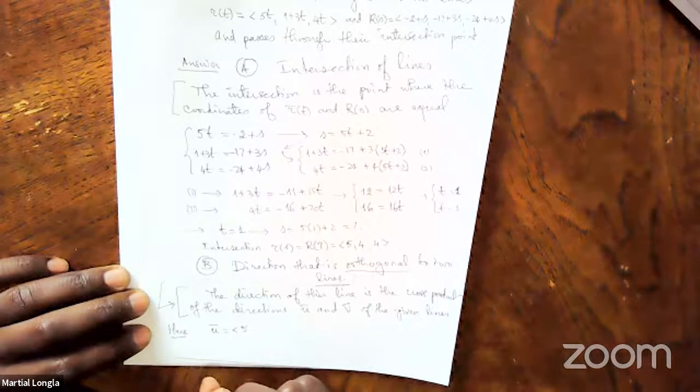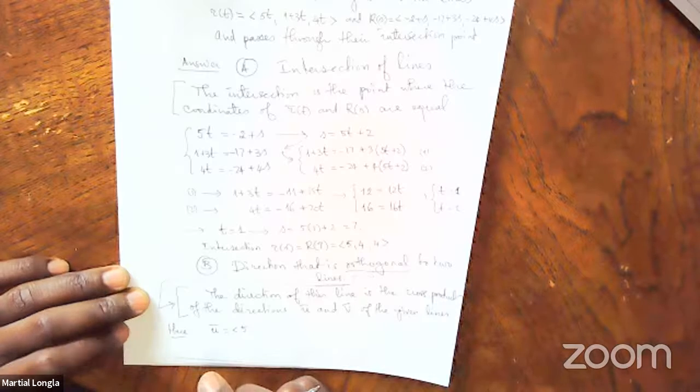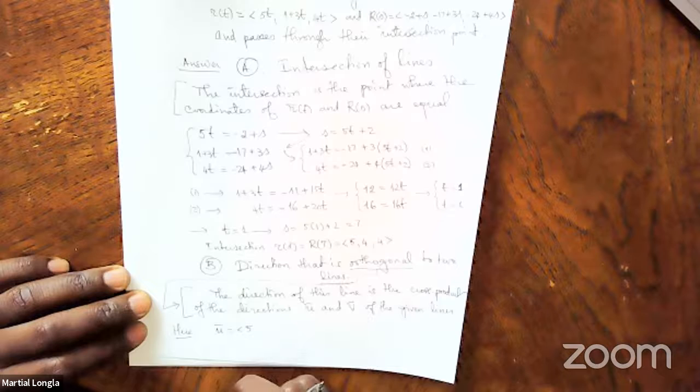Matthew? Is Matthew here? Eric? I'm not sure. Is this symmetric equations?